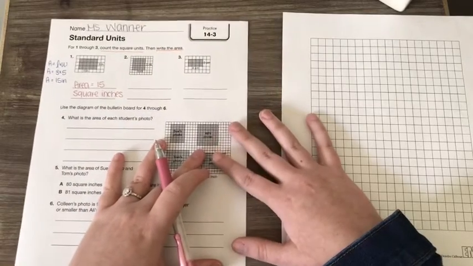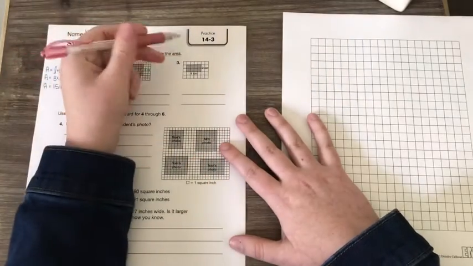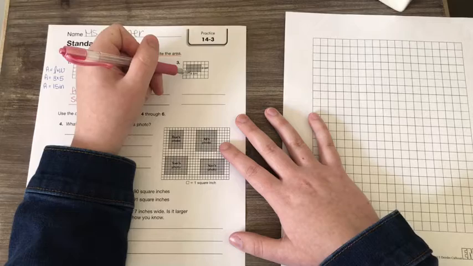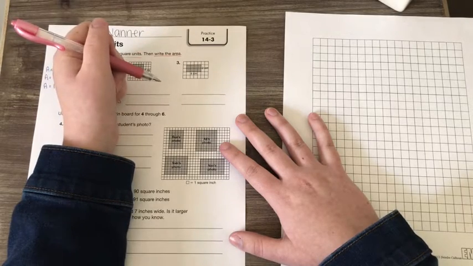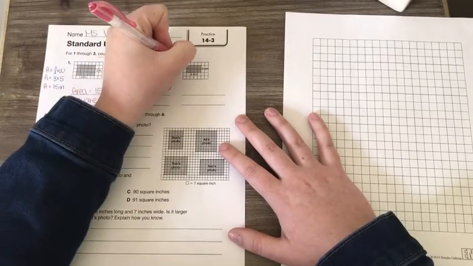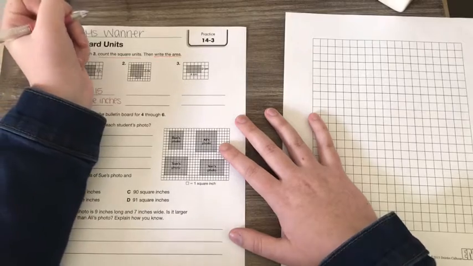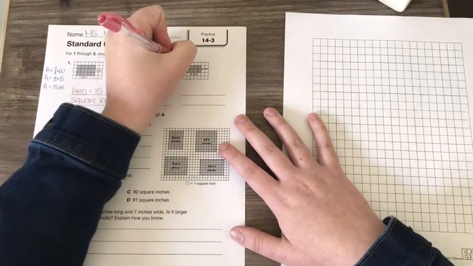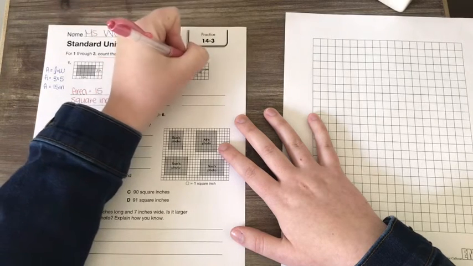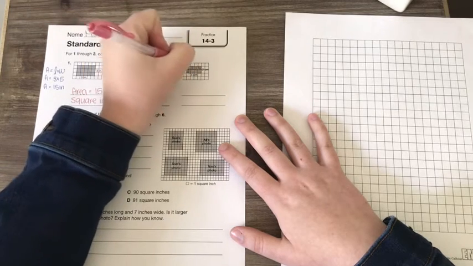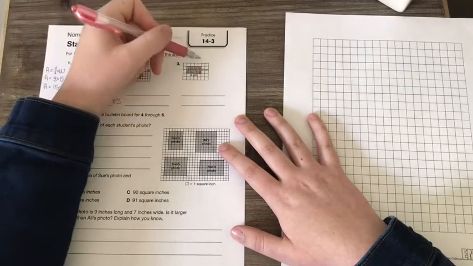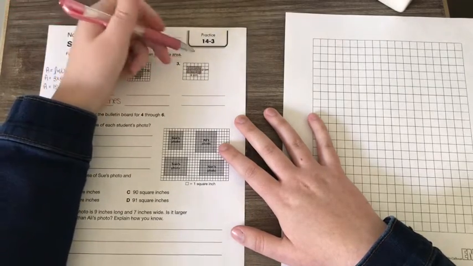So now I'm going to use the other strategy, or the counting strategy, to figure out the area of this figure. So as you can see, they already have the width and the length labeled, but that's okay. So I'm just going to go in and I'm going to number each of the boxes to count the total number of square units. Okay, if you want, you can count along with me. So I have 1, 2, 3, 4, 5, 6, 7, and 8. So I have a total of 8 square units in this area.